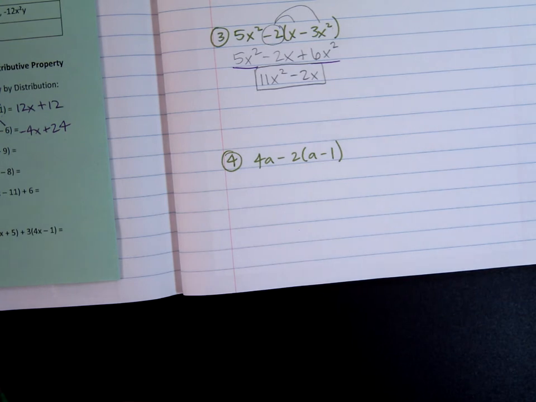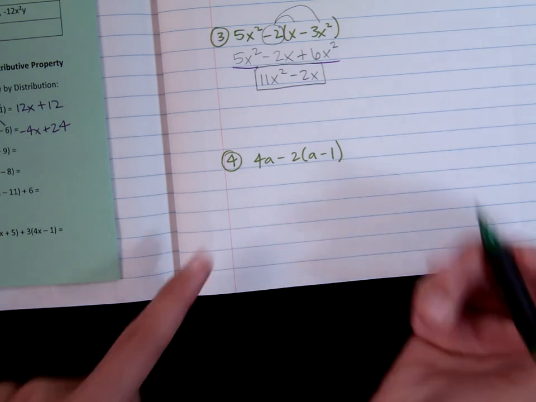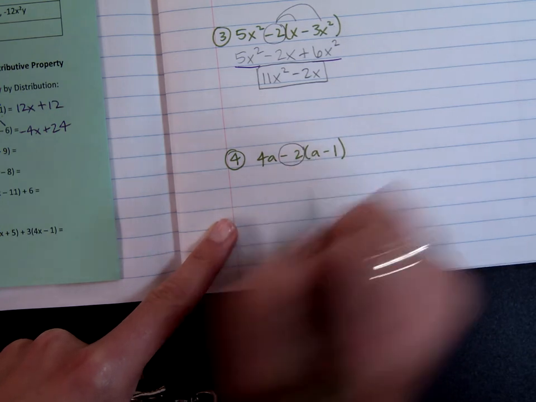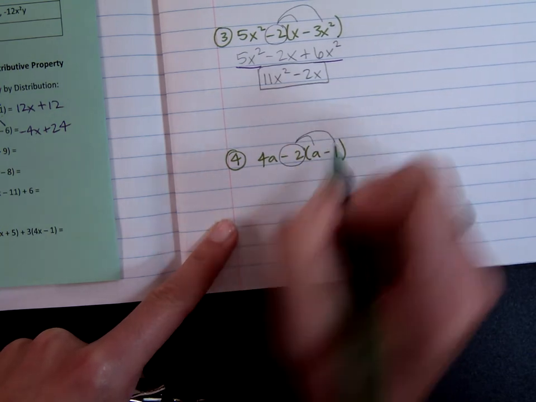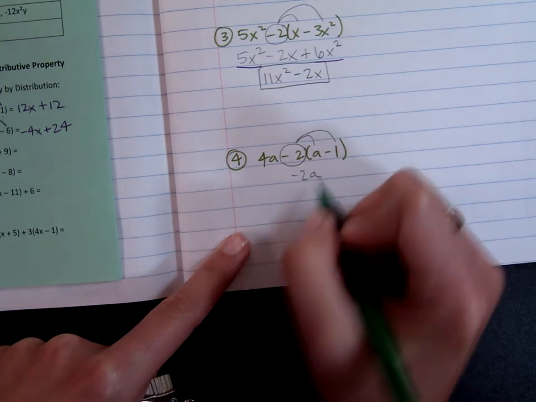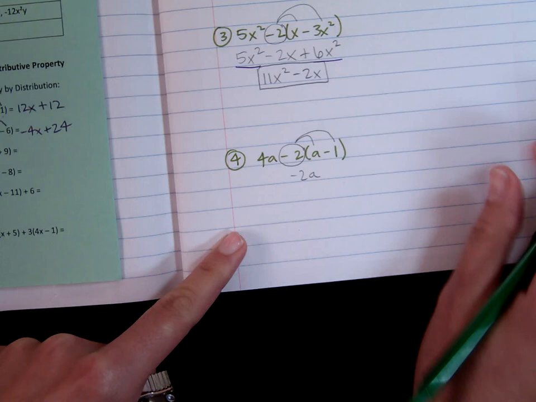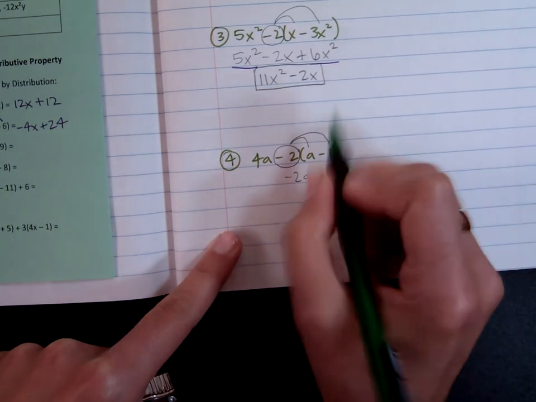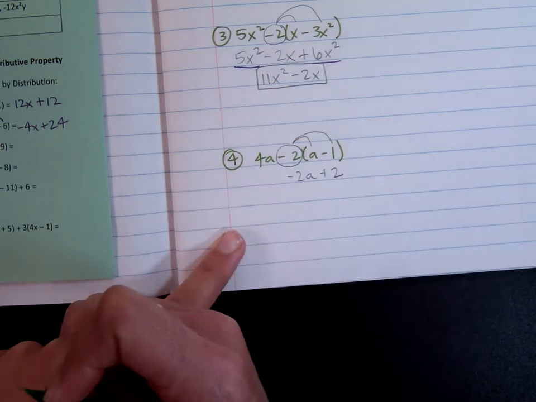Okay, last one. Again, we have this 2 out here, but it's a negative 2, so we're going to have to distribute that negative 2. So negative 2 times a is negative 2a, and negative 2 times negative 1 is going to give me a positive 2.